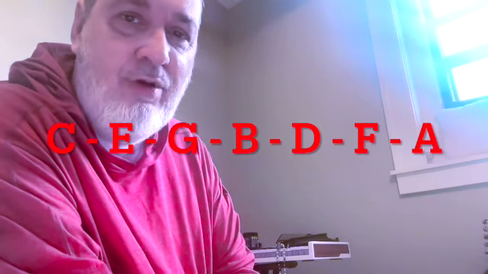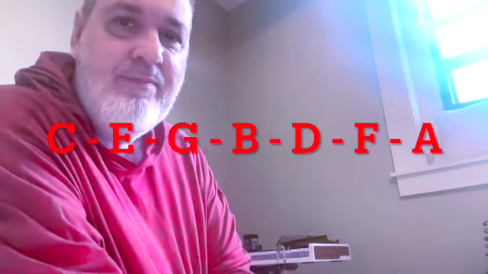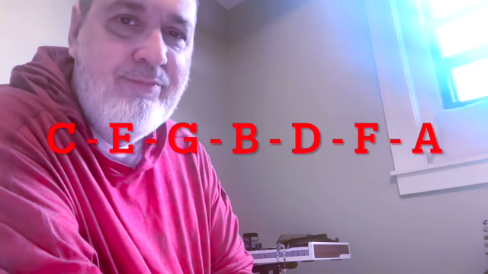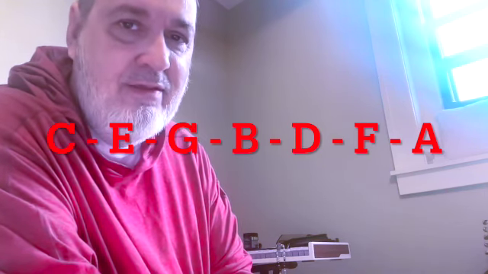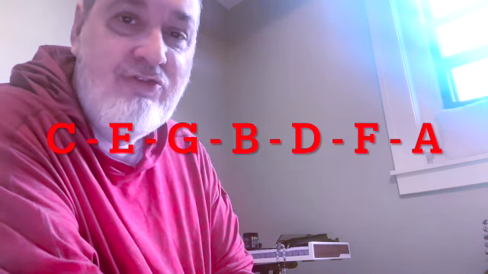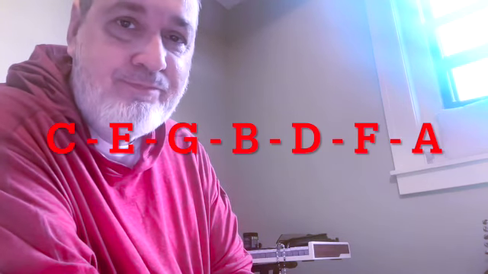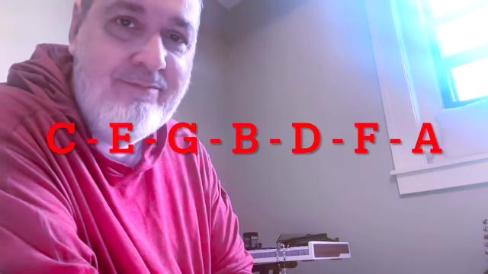If we continue on from B, B, C, D, we have what would be considered the ninth from C. C, E, G, B, D. So it's a sequence of thirds. So if you have a C major chord and you add a D, you're adding the ninth. If you add a D flat, you're adding the flat 9.